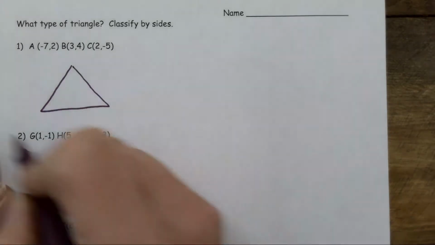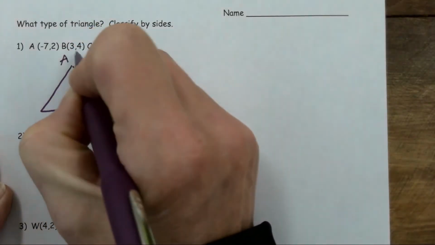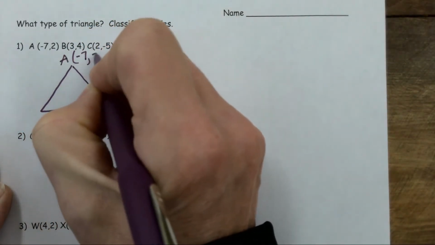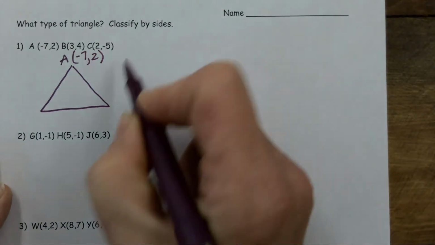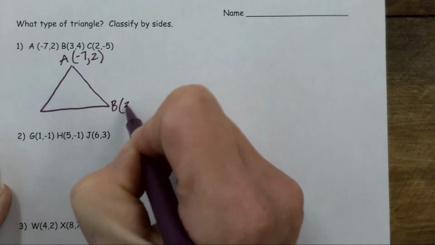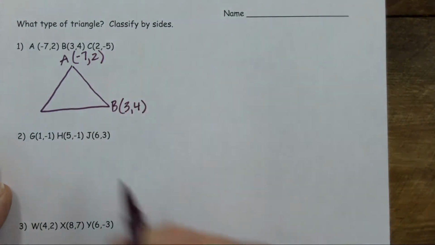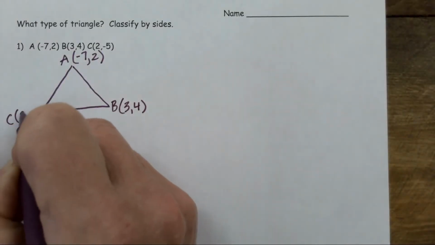So here's my triangle. I'm going to call point A the point -7, 2. I'll call point B 3, 4. And I'll call point C 2, -5.